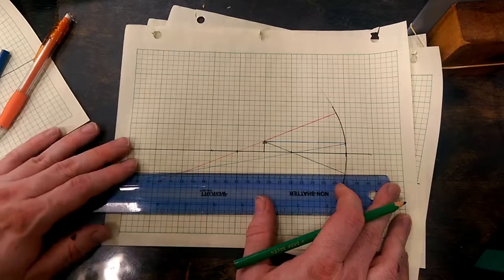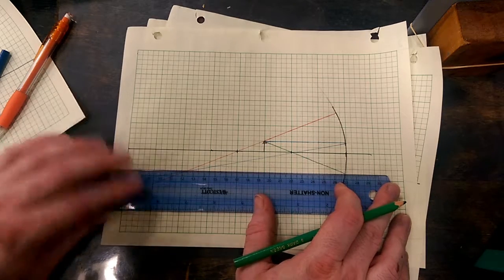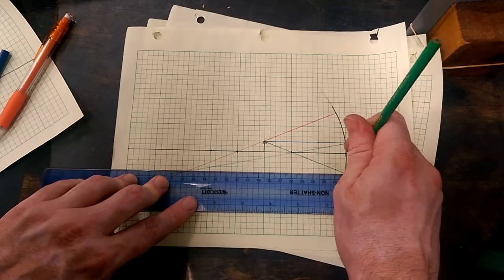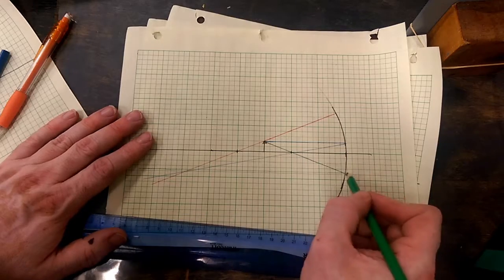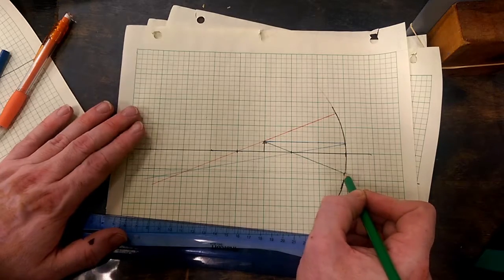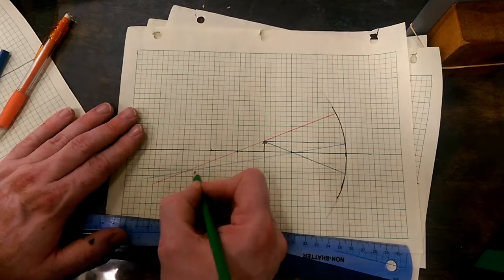Now if I did this reasonably well, these three rays should be more or less crossing in the same place. You can see I drew my green line a little bit high there, so it's not quite, but they're fairly close.